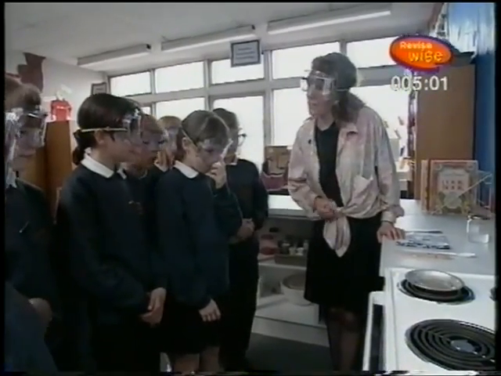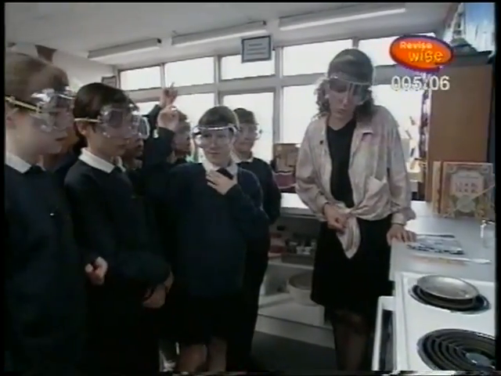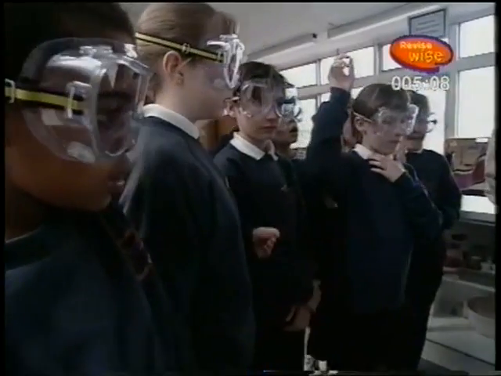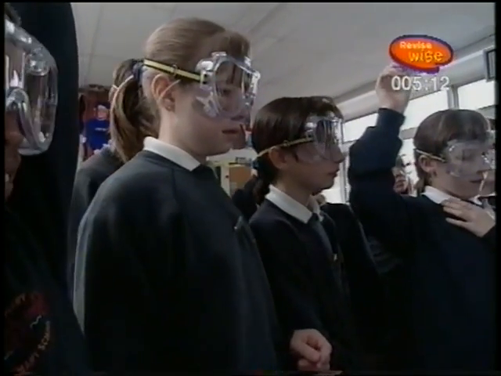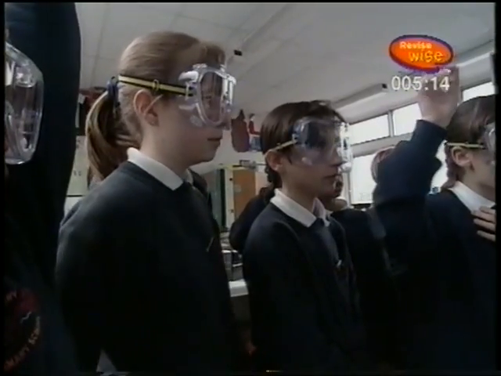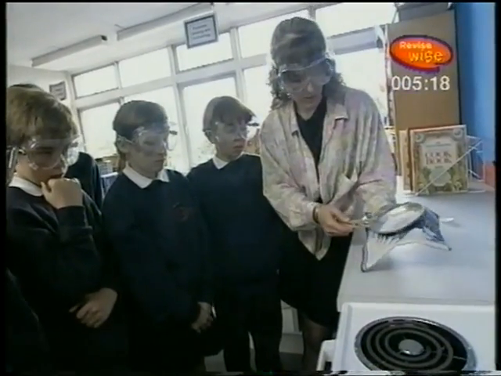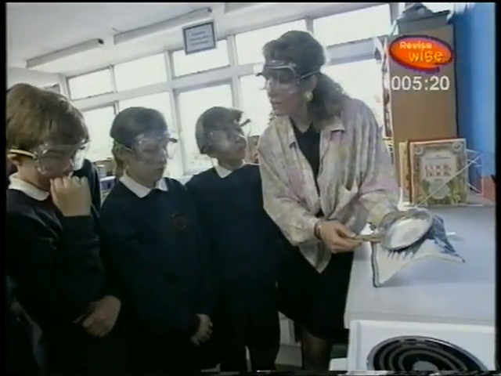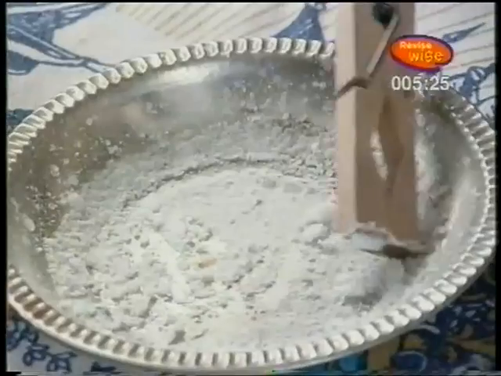Can anyone predict what they think we might see. What do you think we might be left with, Vicky, or what might form? Some salt. And do you think it will be like the salt coming out of the salt cellar that you would have on your table? No, it would be different. Now, this is exceptionally hot, so I don't want anyone to touch it. Can you see that? We'll take it over to the bench over here and have a closer look at it.